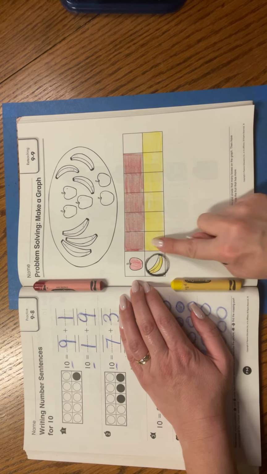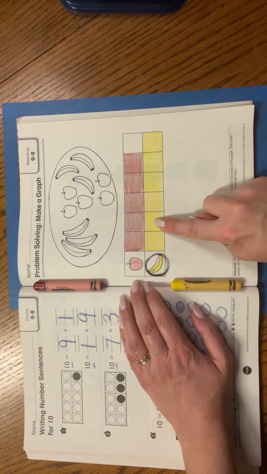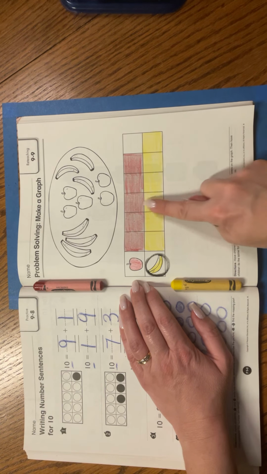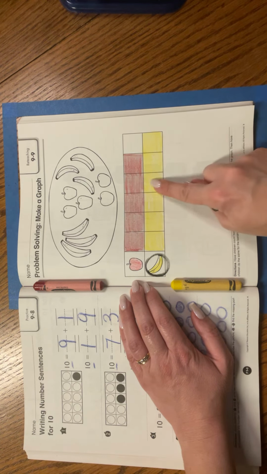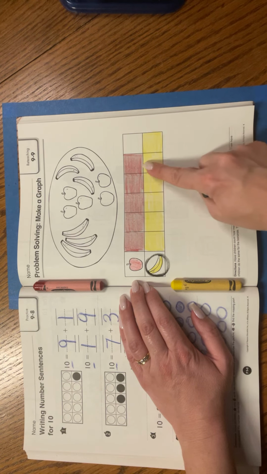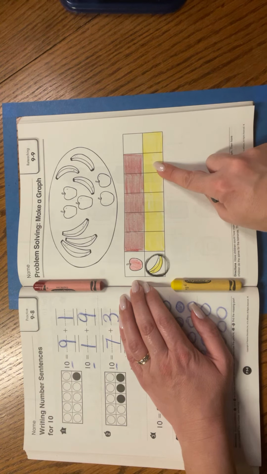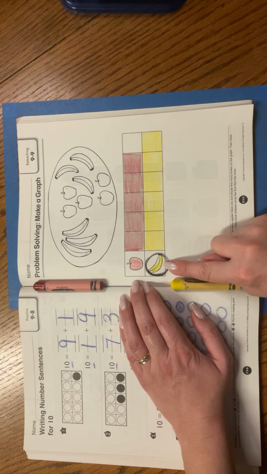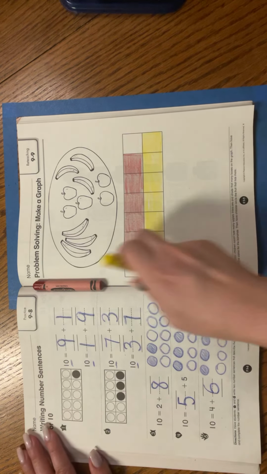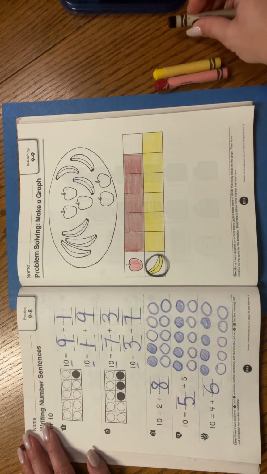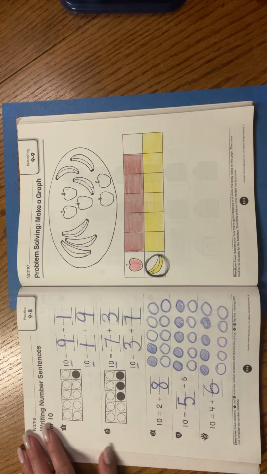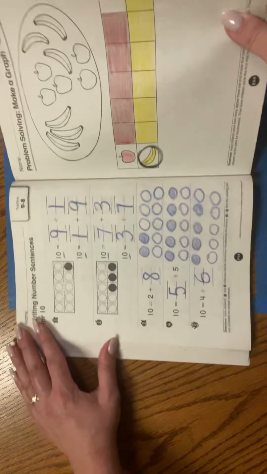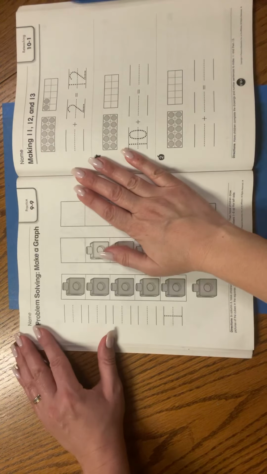Because see, 1 and 1 match, those are equal. 2 and 2 are equal. 3 and 3 are equal. 4 and 4 are equal. 5 and 5 are equal, but I have 1 more banana than apples. That's why bananas are greater. 6 is greater than 5. Good job, friends. I'm so glad you can help me remember all this vocabulary we've learned. Let's go ahead and turn the page.